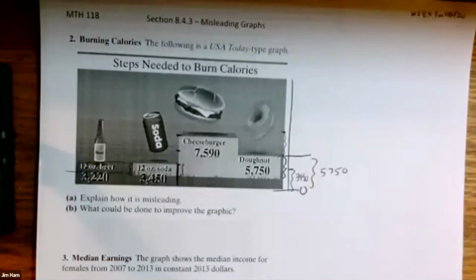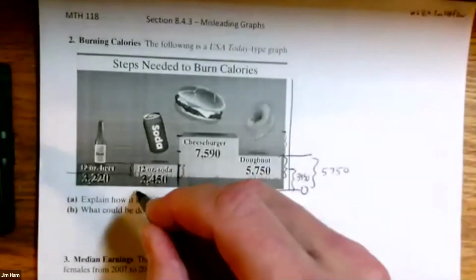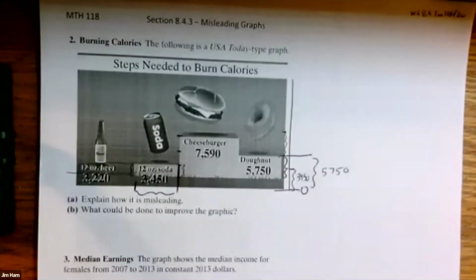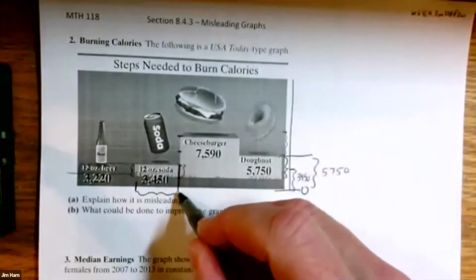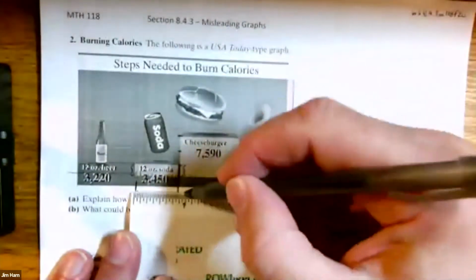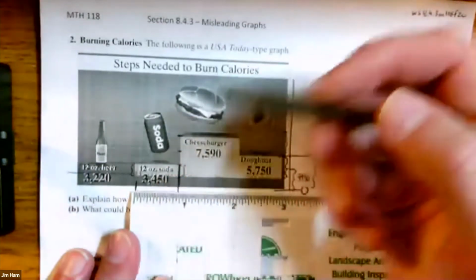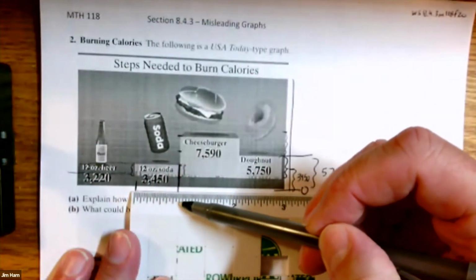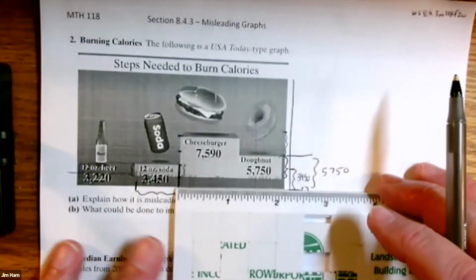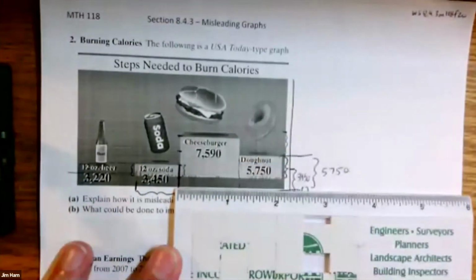That's probably okay. But what makes it a little bit more misleading is if you measure the width here, usually in a bar graph, the widths of those bars are the same. I can get a ruler out here to show you. It's certainly less than an inch there, somewhere between 6/8 and 7/8. But the width of this one is well beyond 1 inch.